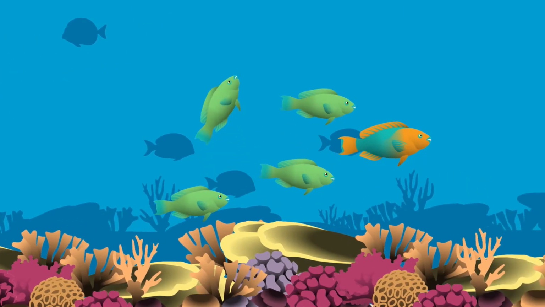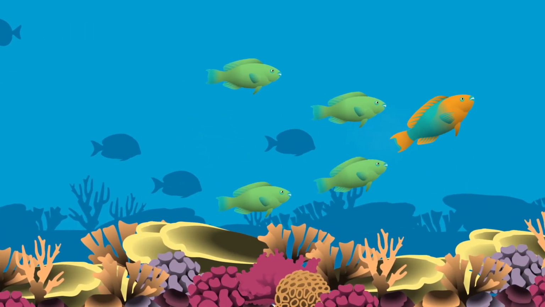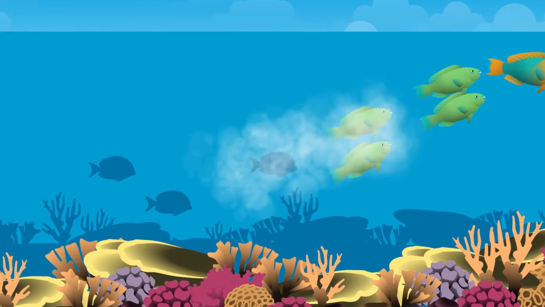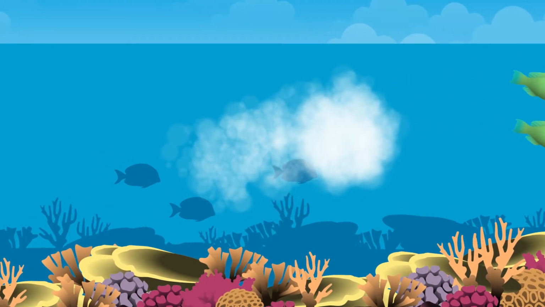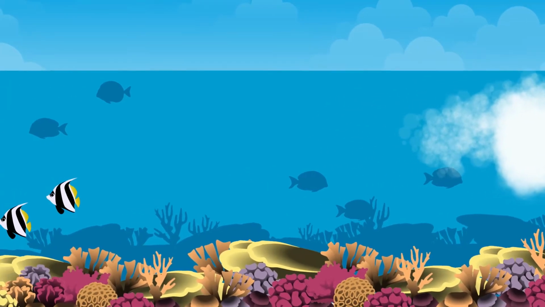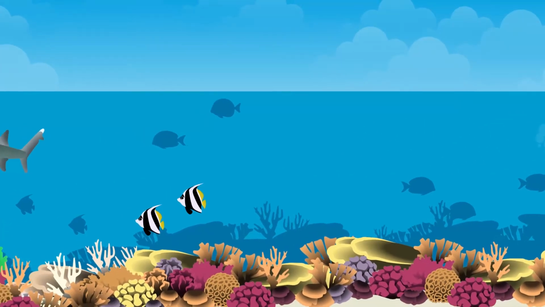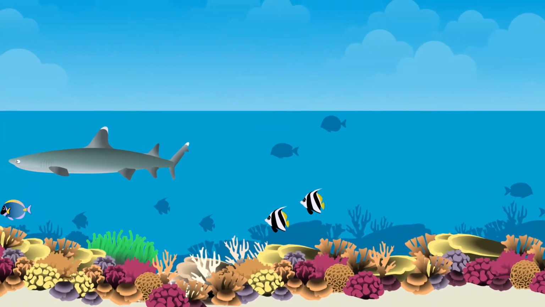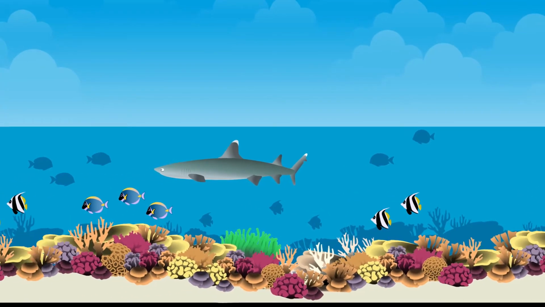Eventually the time will come for the parrotfish to take his own harem and spawn, and from there the life cycle begins again. As you can see, the life cycle of a parrotfish, like many other reef fish, is complex. It relies upon the connectivity of many different habitats, from open ocean to mangroves to the reef.